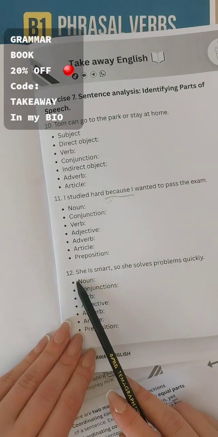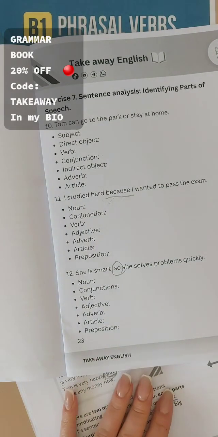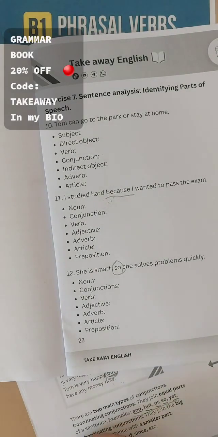And number 12, she's smart, so she solves problems quickly. It's coordinating. Very well done, Maury. It's coordinating. Excellent.